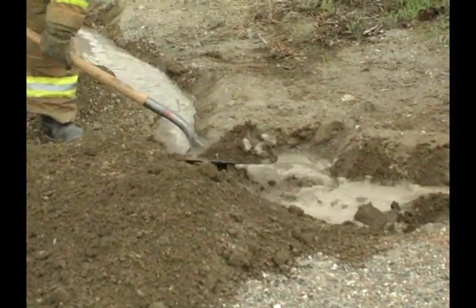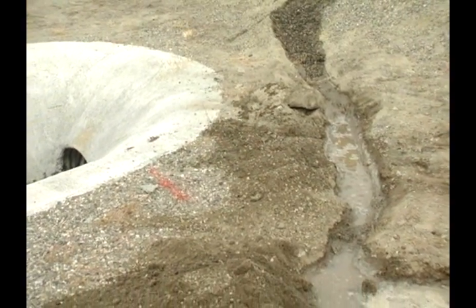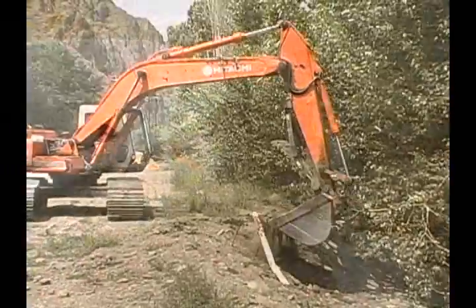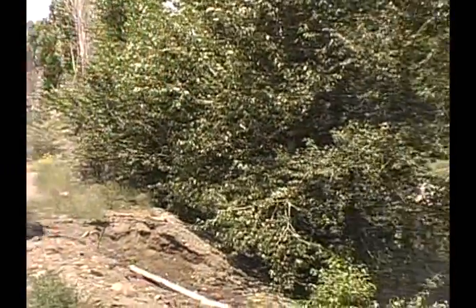Take all possible measures to prevent spilled product from entering water and sewer systems. Both natural and man-made water systems should be protected.